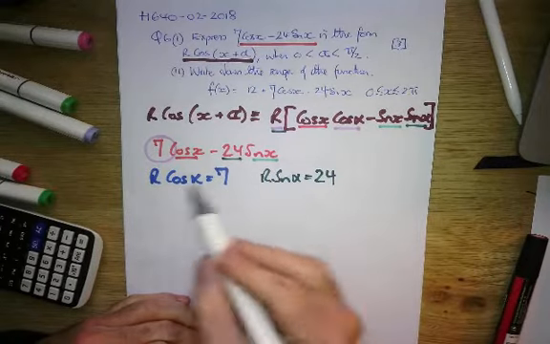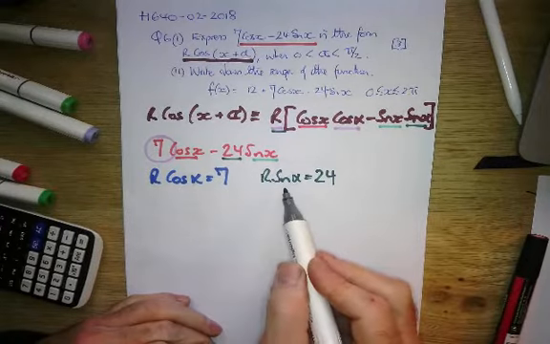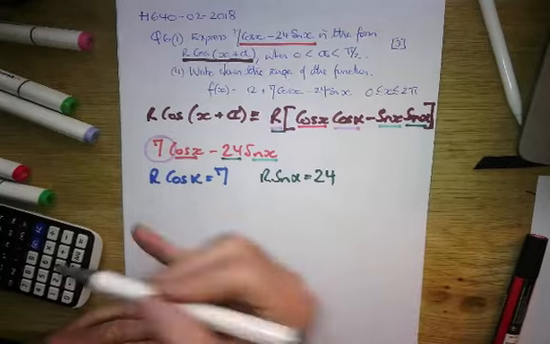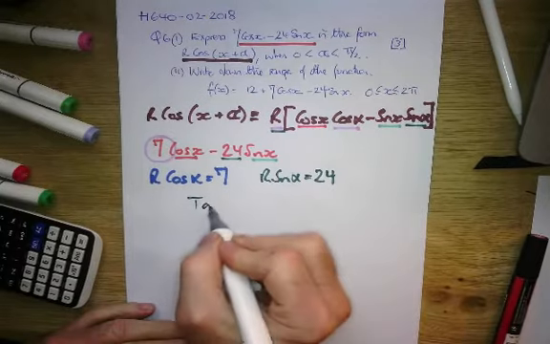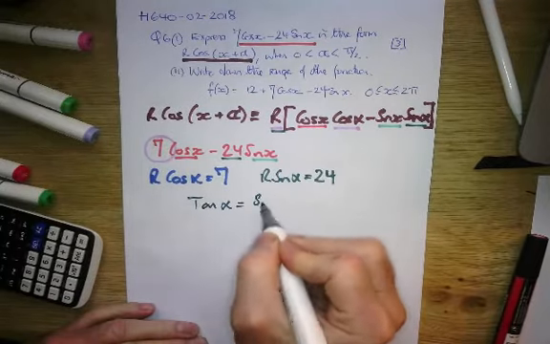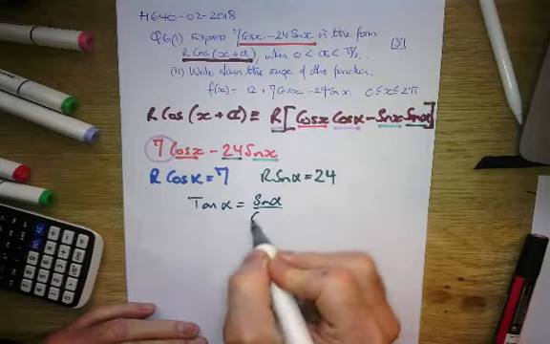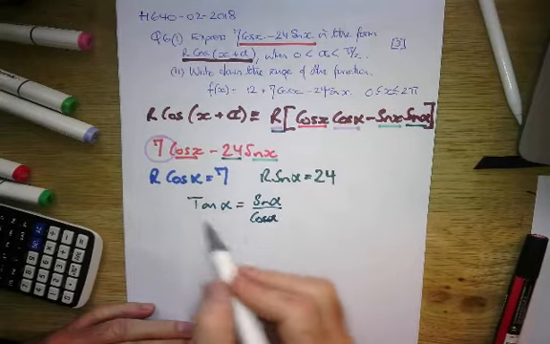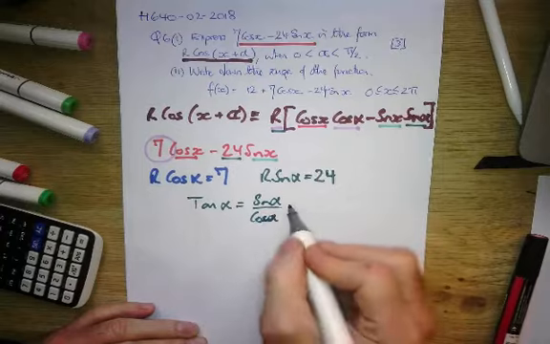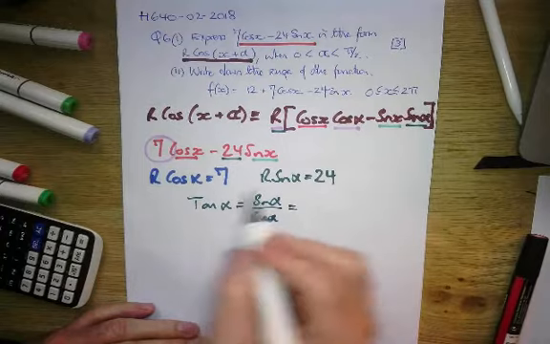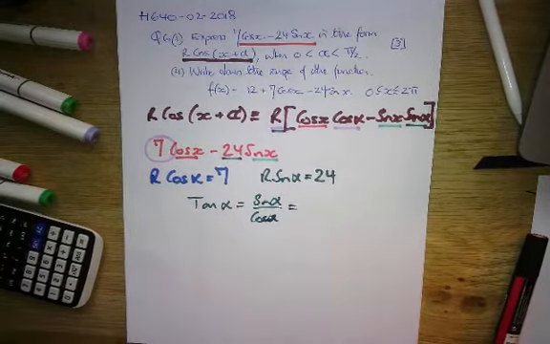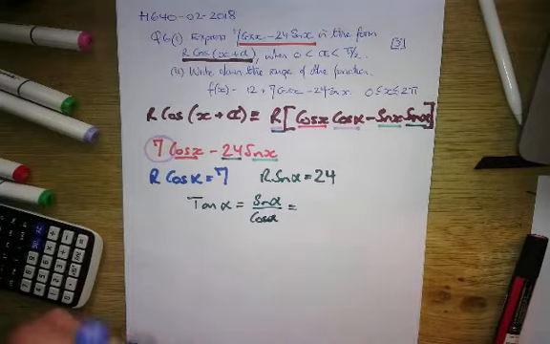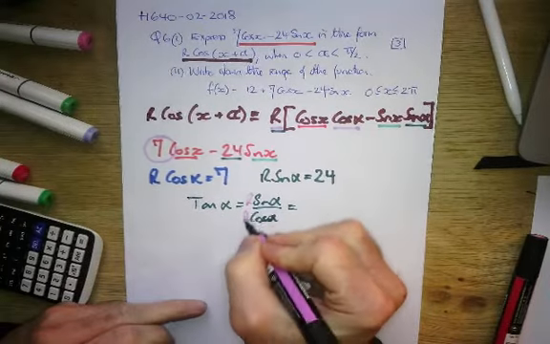Now, again, there's a connector between sine and cos, and that's tan. I know that tan alpha equals sine alpha over cos alpha. And that's great, because now I've got it into one unknown, because the r's will cancel out. If I put the r's in, you'll see that they cancel out, which is kind of neat.